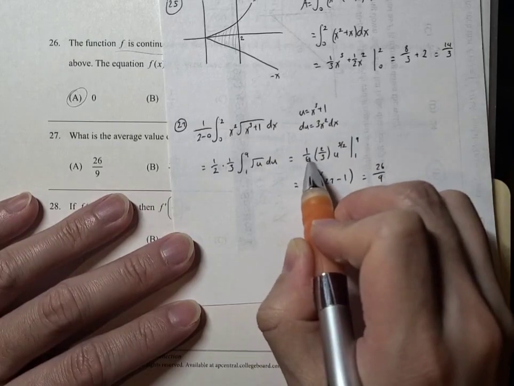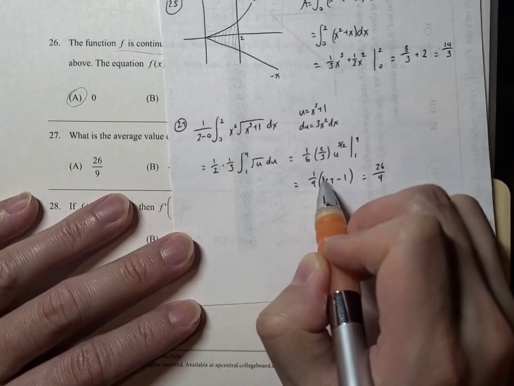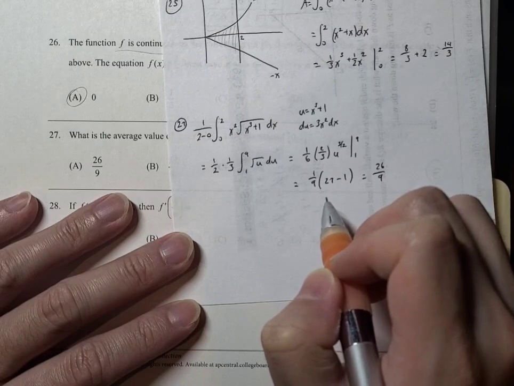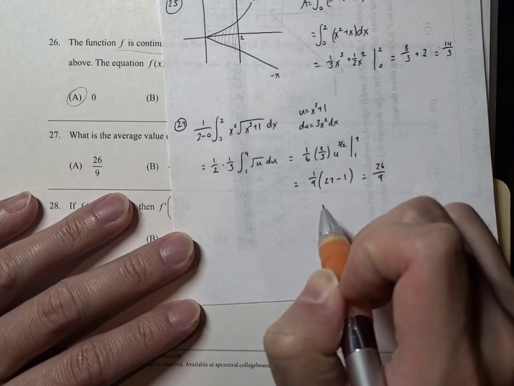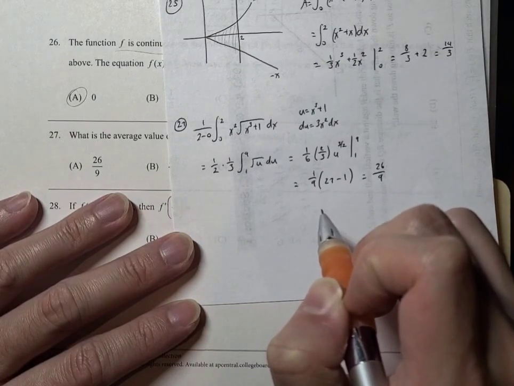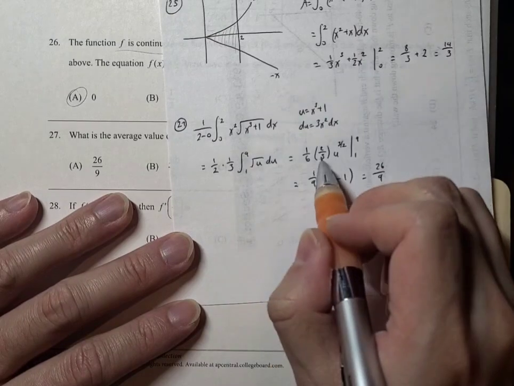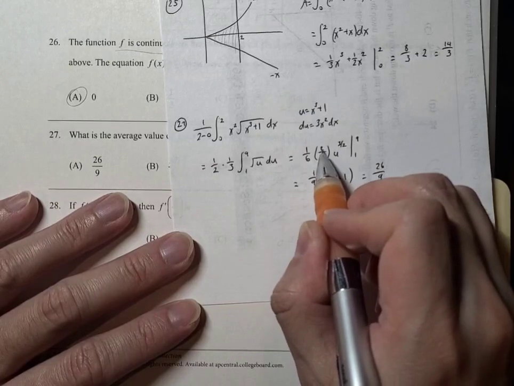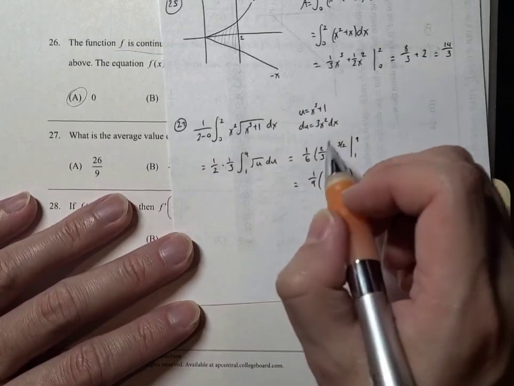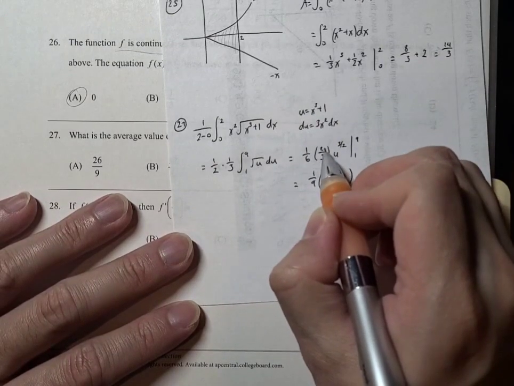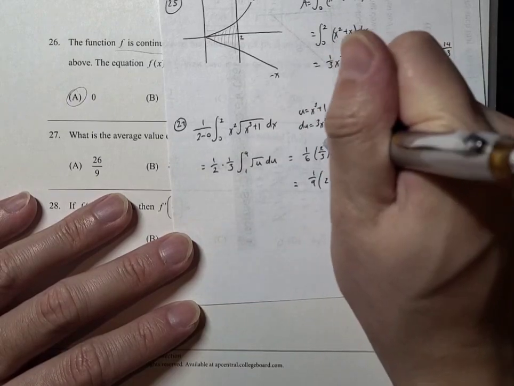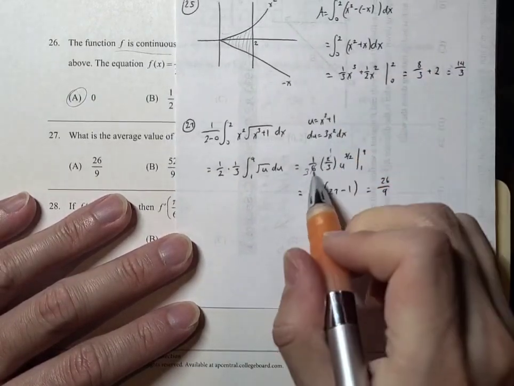Okay, so this I combined into 1/9. Oh yeah, this is 1/9. I wrote this as the 1. Okay. So, because this can cancel to 1, this 3 becomes a 9.